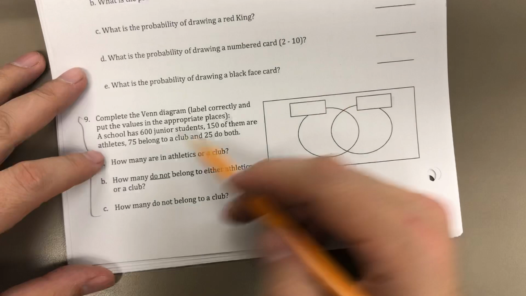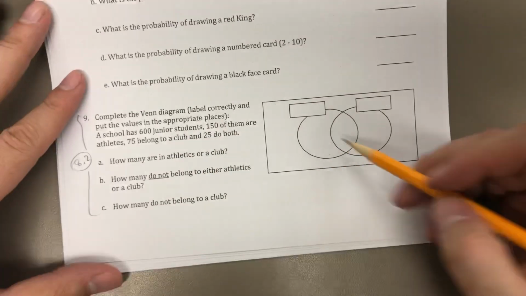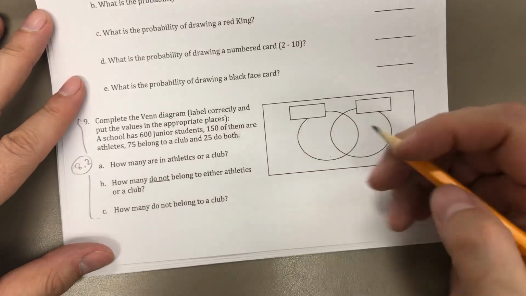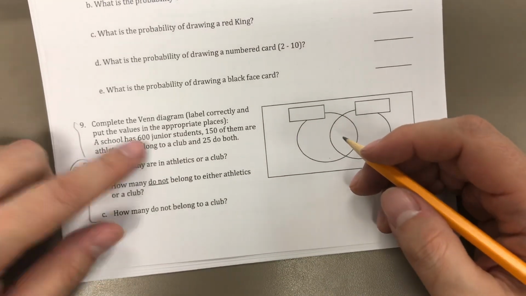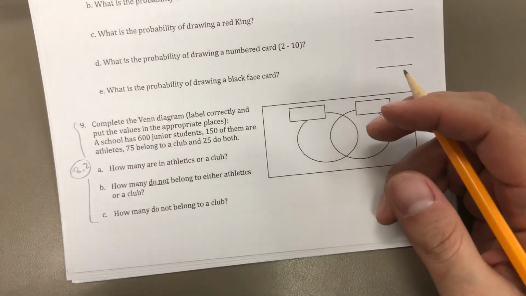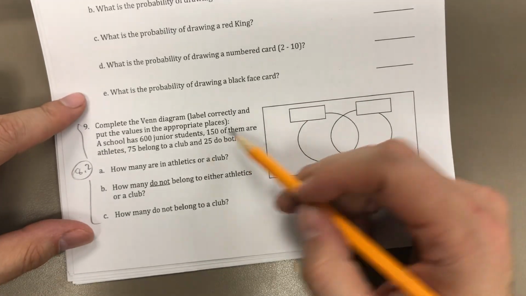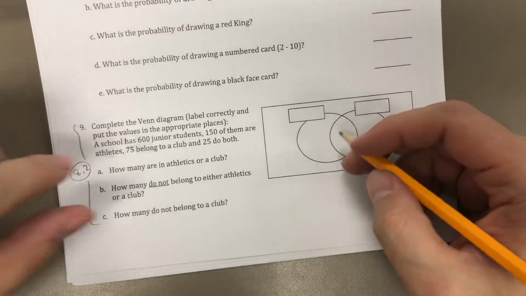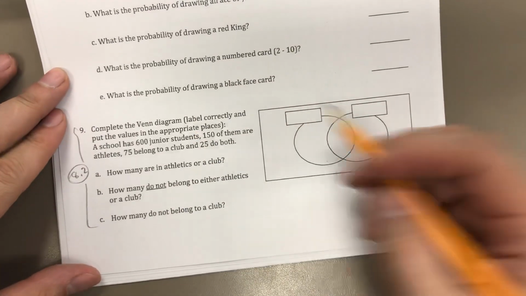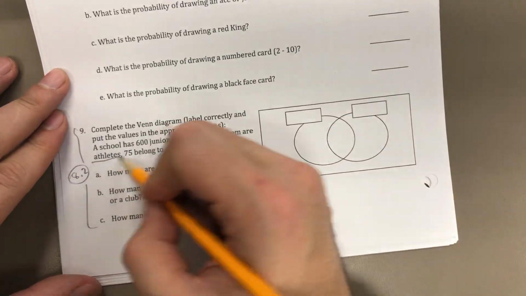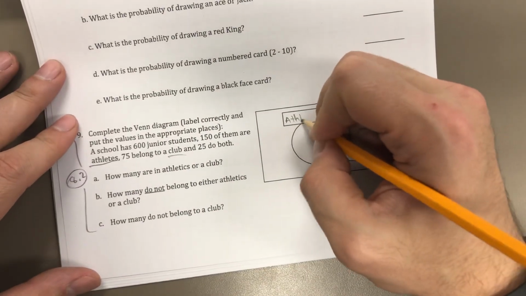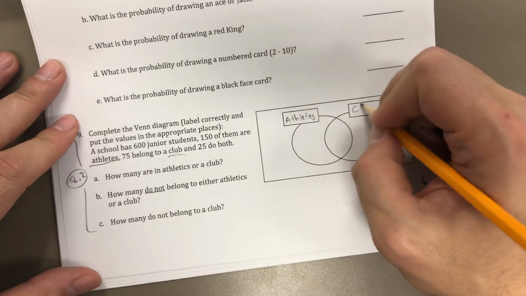Okay, so you read through the description and fill out your Venn diagram. It says, complete the Venn diagram, label correctly, and put the values in the appropriate places. A school has 600 juniors, so that means that it's a total of 600 students. 150 of them are athletes, 75 belong to clubs, and then 25 do both. Okay, so those are your two different circles that you're going to make for your Venn diagram. It's going to be athletes and also club members. So let's say this is athletes and then club members.